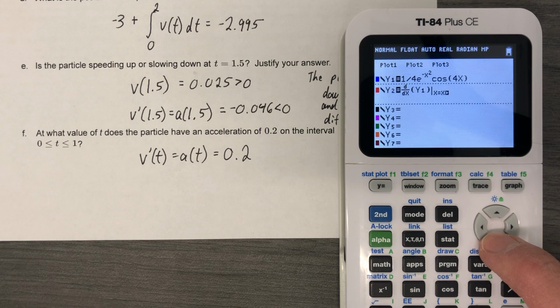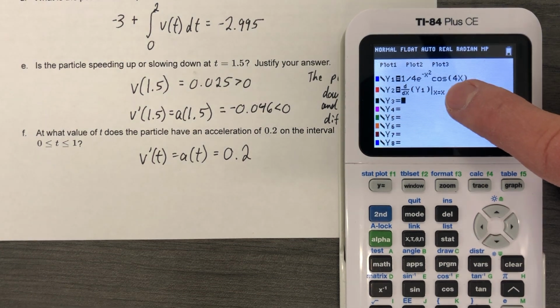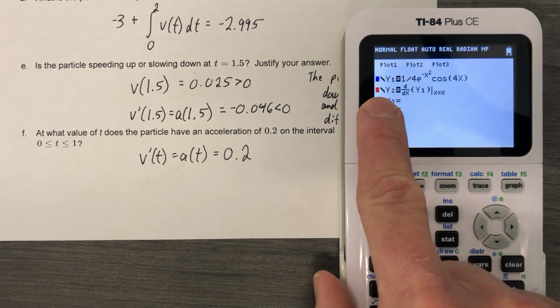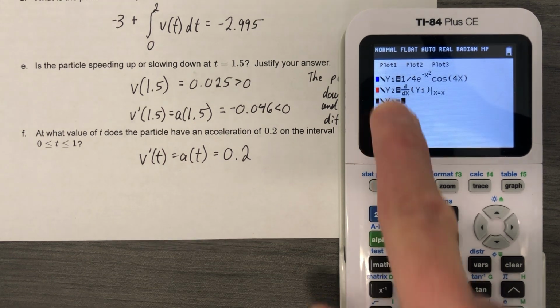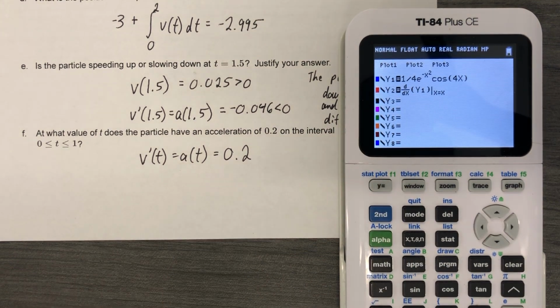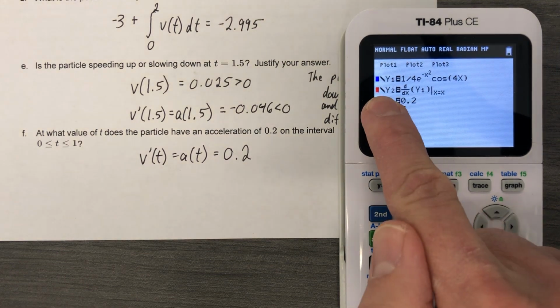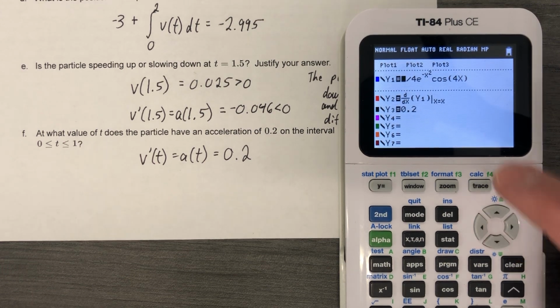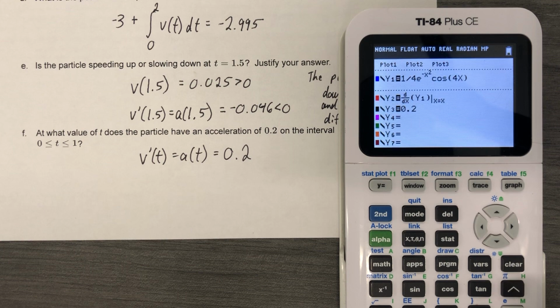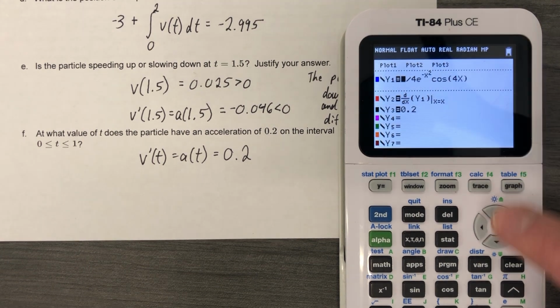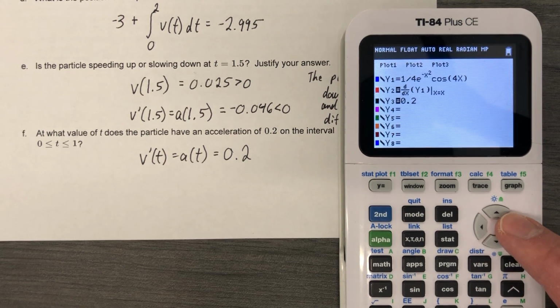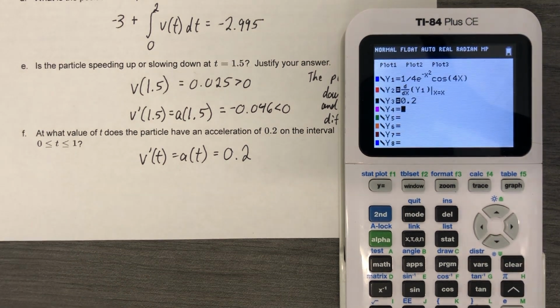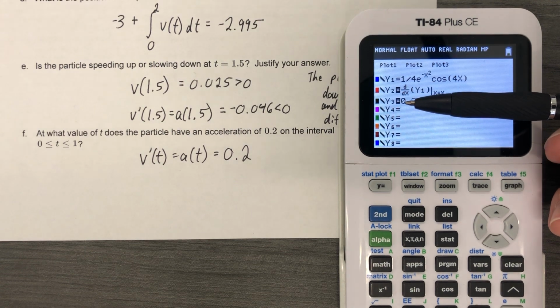Before we graph it, actually, I want to see where y2, which, by the way, is red on mine, equals 0.2. So I'm going to put 0.2. You can leave that 0 off, of course. I'm only asked about the acceleration, which is y2. I don't need y1. We can go up to y1 and go back to the equal sign and press enter. And now that equal sign is turned off. And then when we graph, the only graphs we'll see are y2 and y3.